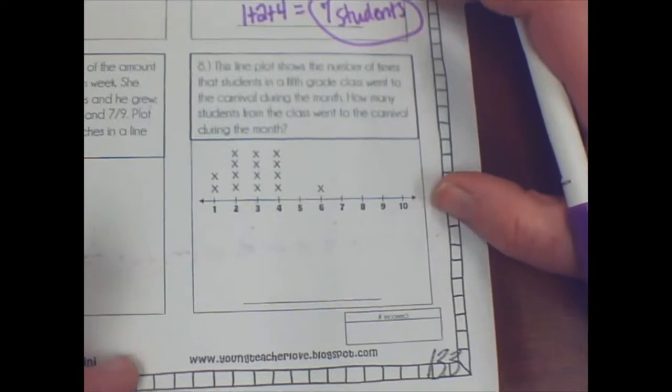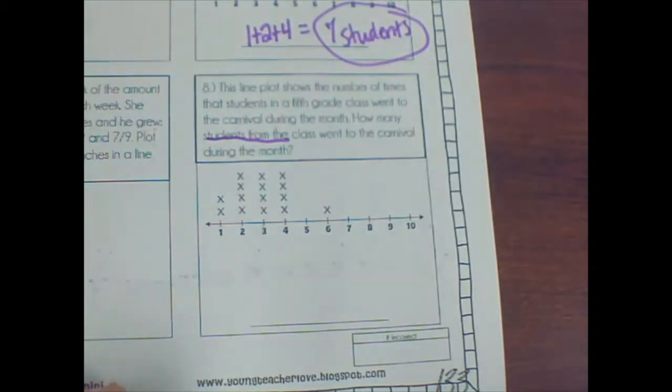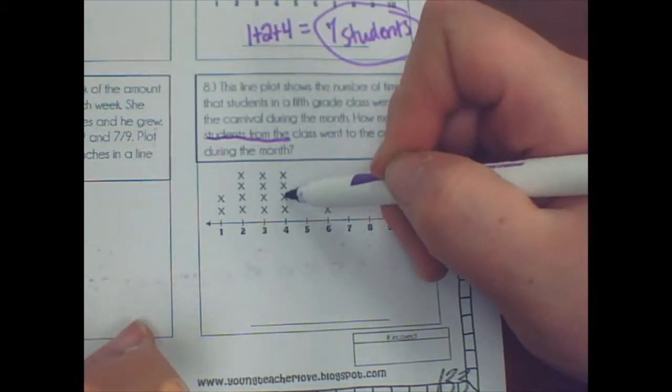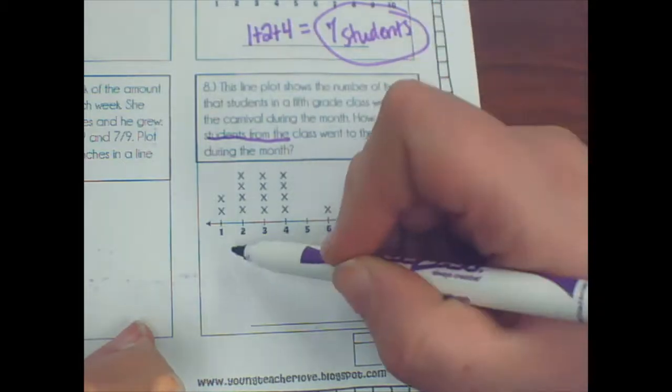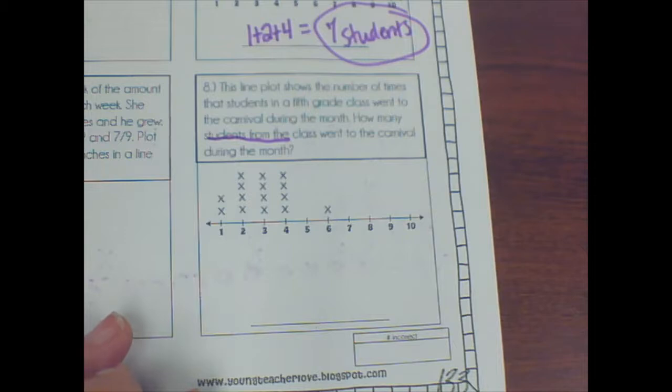Okay? And here's the last one I want to go over, because sometimes this can be a little bit tricky for people. It says, this line plot shows the number of times that students in a 5th grade class went to the carnival during the month. How many students from the class went to the carnival during the month? Okay, so this is how many times they went to the carnival. These are the number of students. So that's the numbers that I'm looking at.